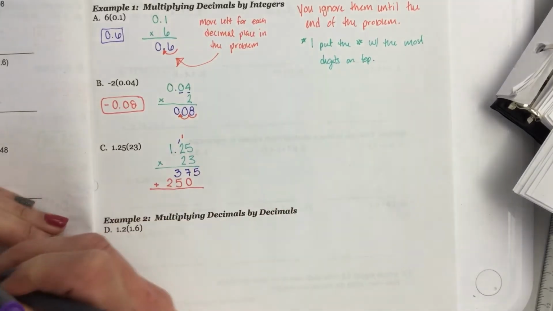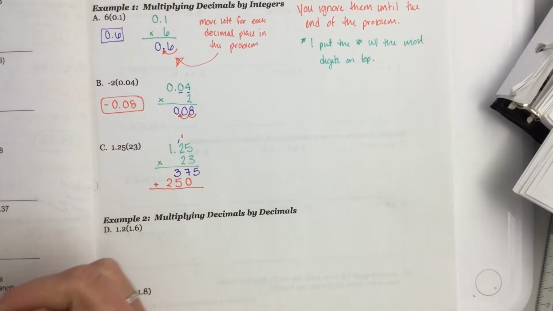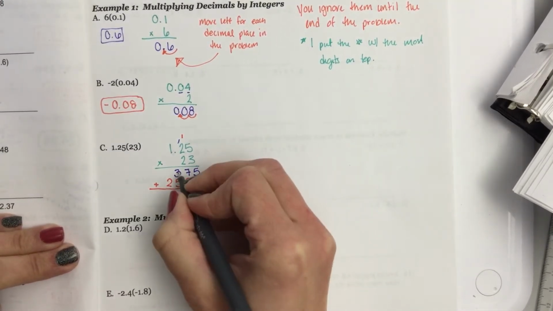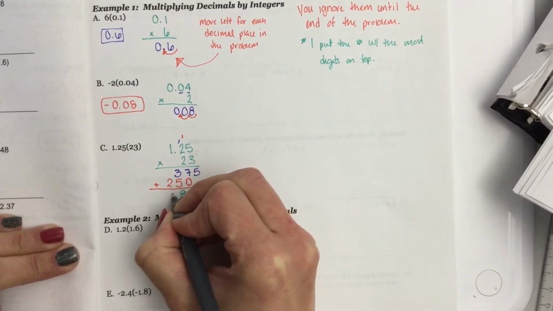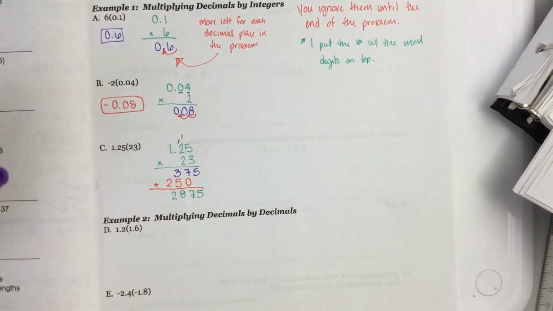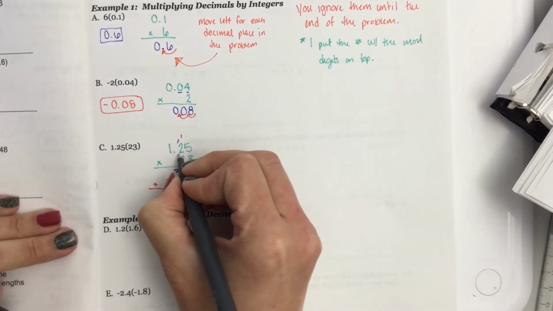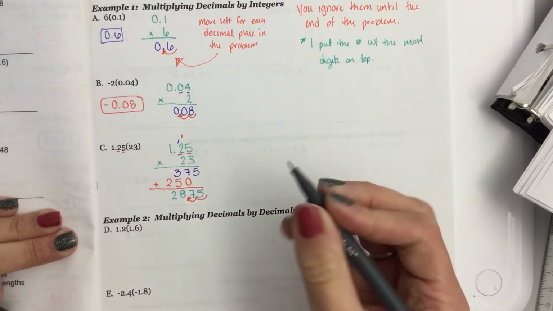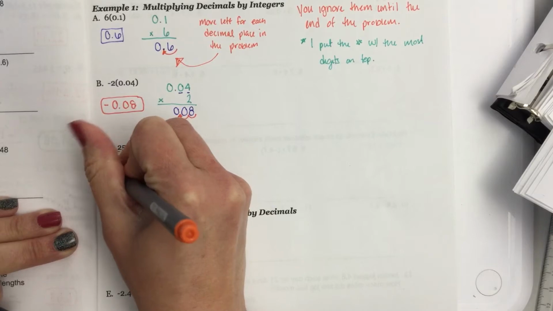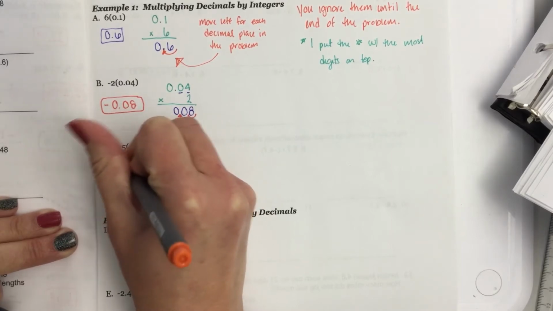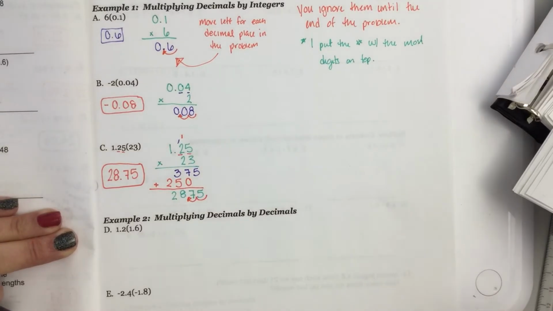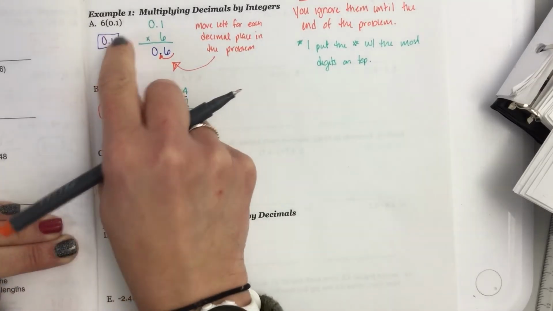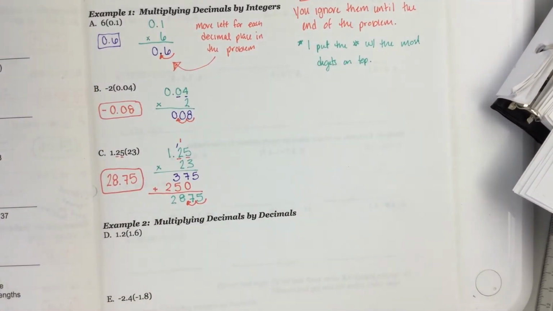Then we're going to add them. This is all kind of normal stuff that you guys do. 5 and nothing is 5. 7 and nothing is 7. 3 and 5 is 8. And nothing and 2 is 2. How many decimal places do we have in our problem? Well, there are 2 in here. 2 places. So I move 1, 2. So our answer is 28.75. So 2 decimals, 2 places, 1 decimal, 1 place. But I don't do anything till the end of my problem.